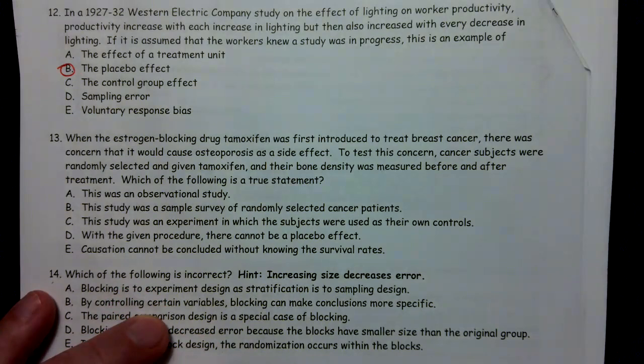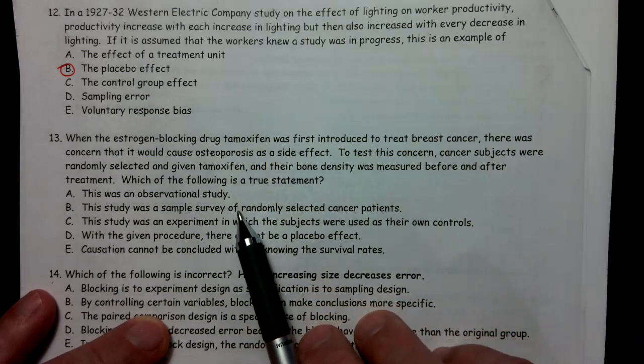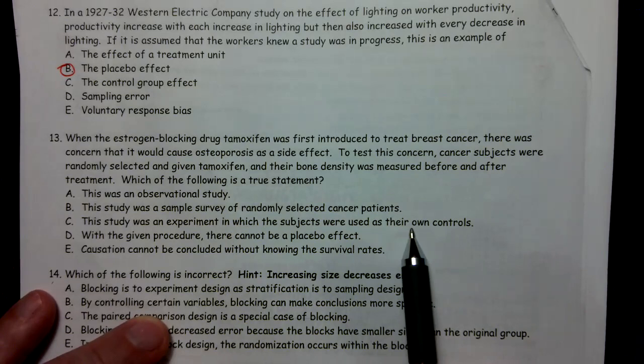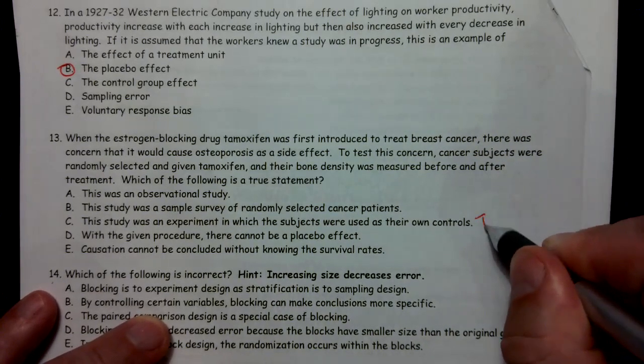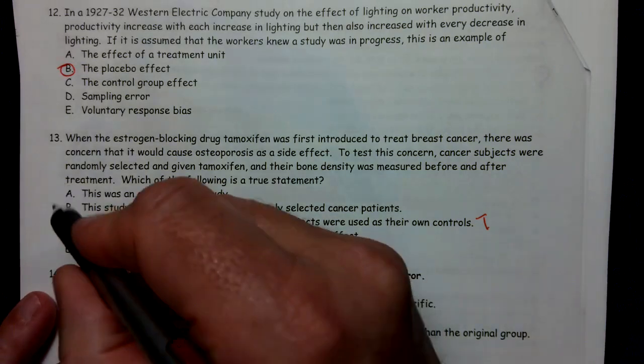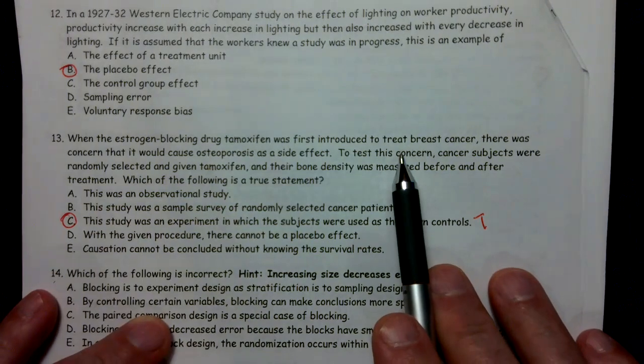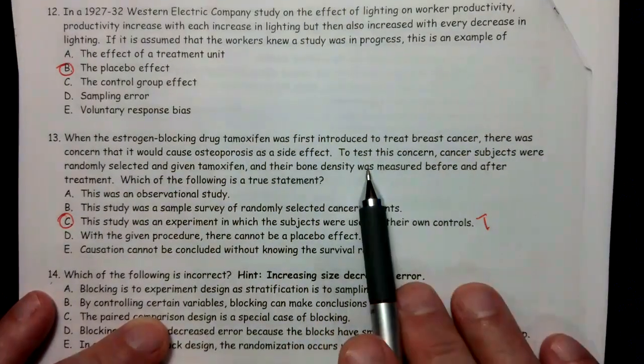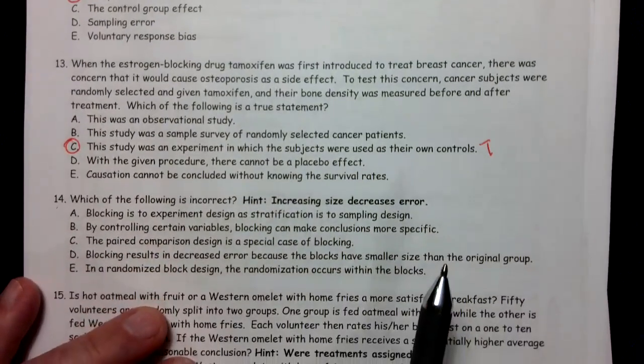When the estrogen blocking drug tamoxifen was first introduced to treat breast cancer, there was concern that it would cause osteoporosis as a side effect. To test this concern, cancer subjects were randomly selected and given tamoxifen, and then their bone density was measured before and after the treatment. Which of the following is a true statement? In this case, they were measured twice. So this was a study in which the subjects were used as their own controls because they were measured before and after the treatment. I know that's tricky, and this is letter C. It is an experiment because they were randomly chosen and then they were measured before and after. So they're checking bone density twice.